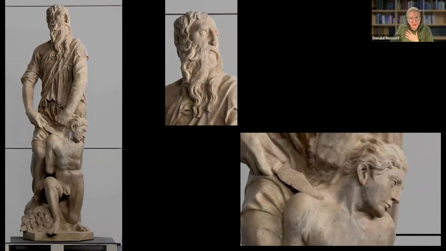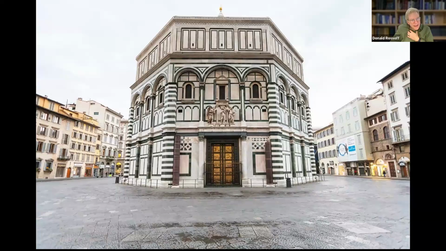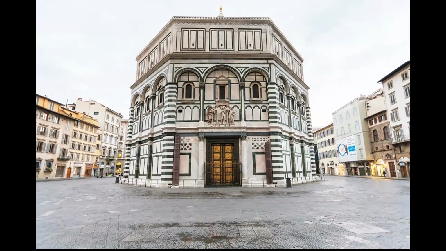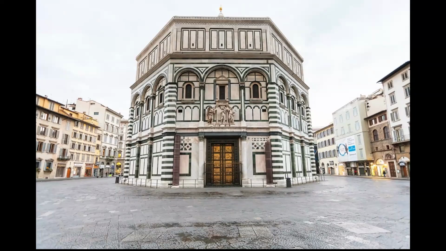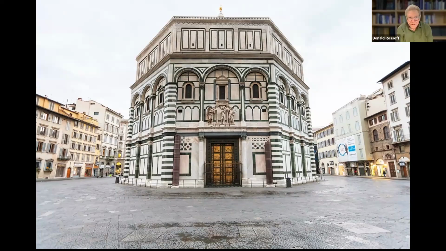Okay, well, got a lot more slides to go through, so I'm going to rush ahead a little bit. Here's a scene that many of you have seen already. This is the baptistry in Florence. And there you have Ghiberti's doors, which were not the original. Those are facsimiles. The originals are in a safer place.